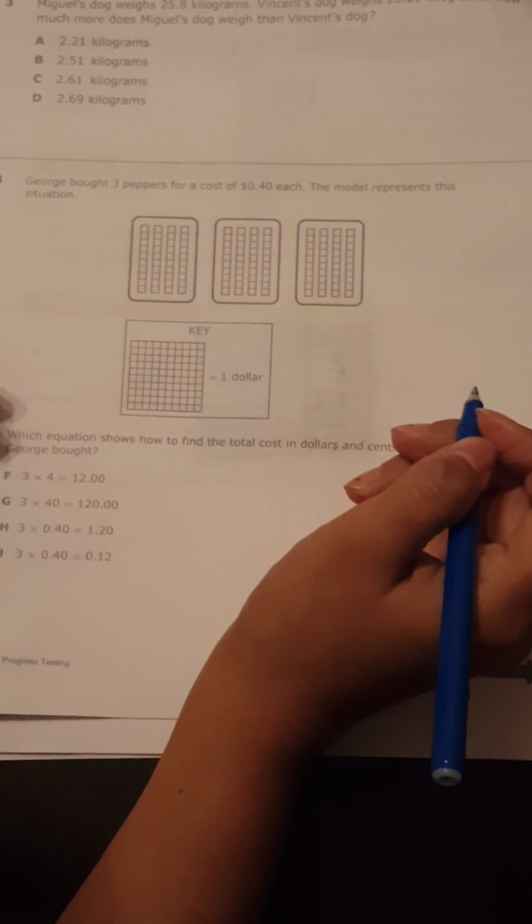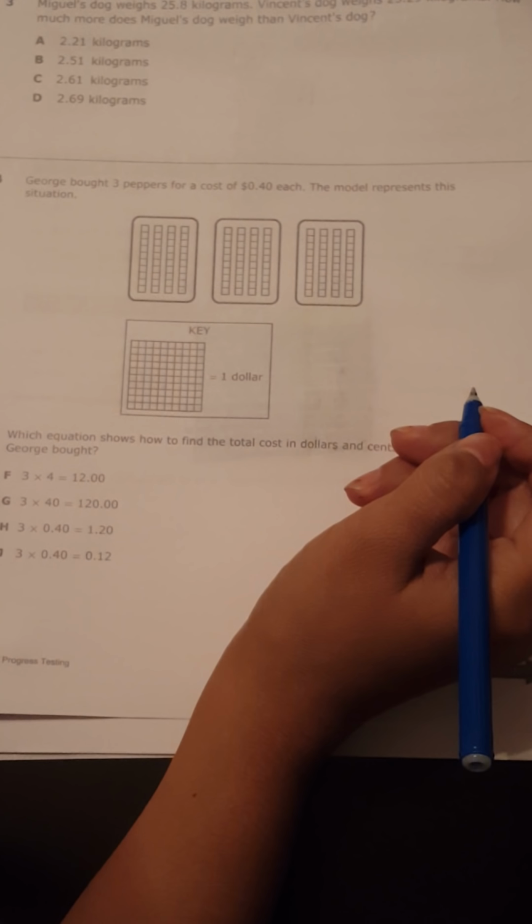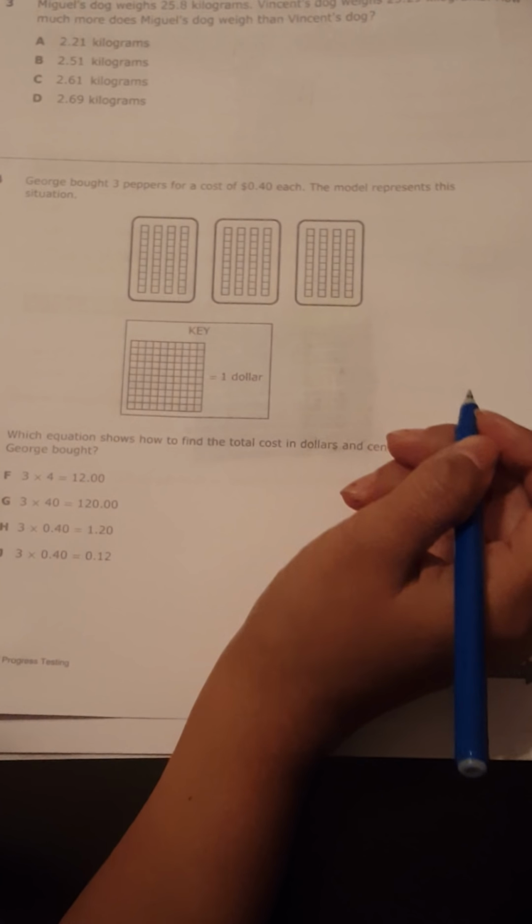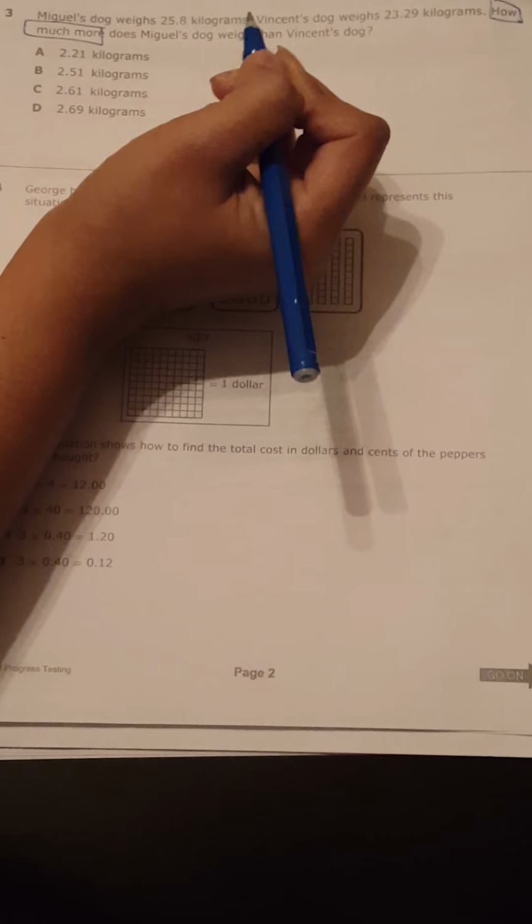Miguel's dog weighs 25 and 8/10 kilograms. Vincent's dog weighs 23 and 29/100 kilograms. How much more does Miguel's dog weigh than Vincent's dog? We have a very important set of words. How much more? How much more tells us to subtract. And what we want to know is the difference between Miguel's dog's weight and Vincent's dog's weight.